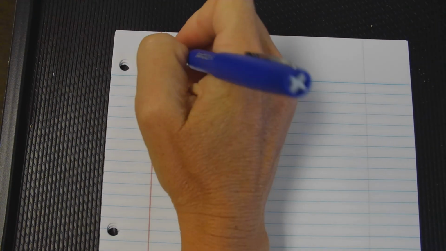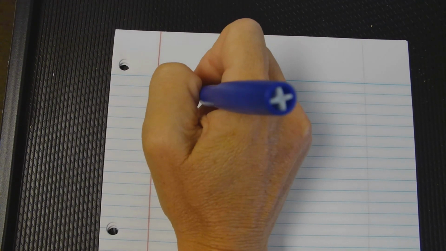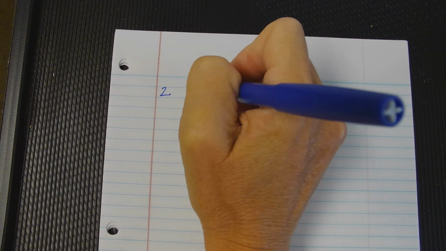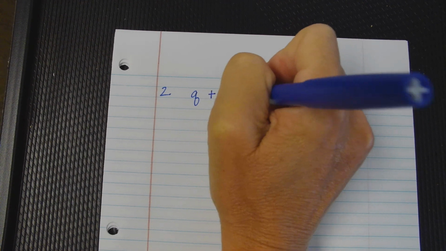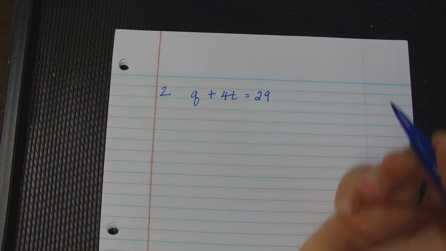All right, number 2, translate each sentence into an equation. The sum of Q and 4 times T is equal to 29.